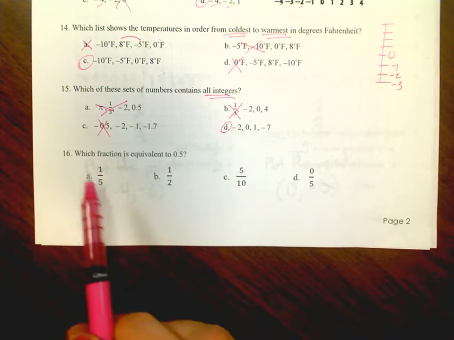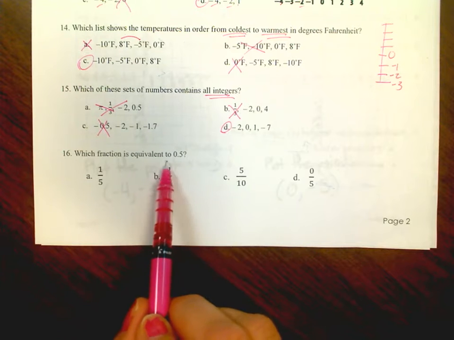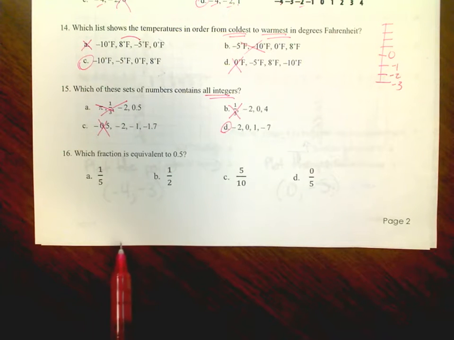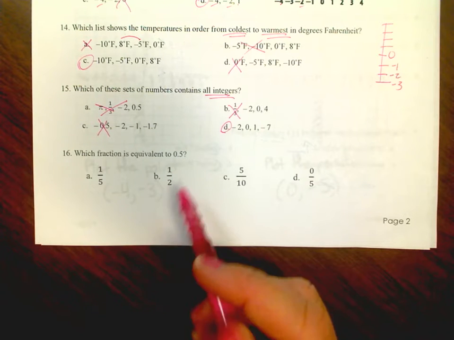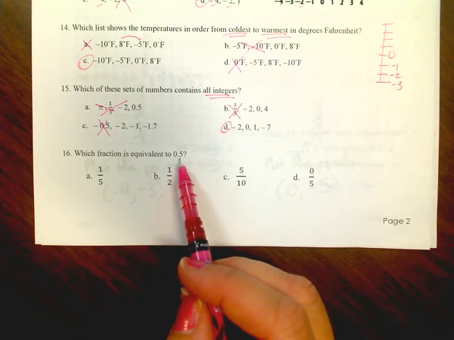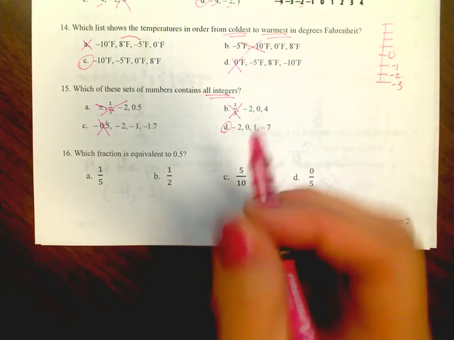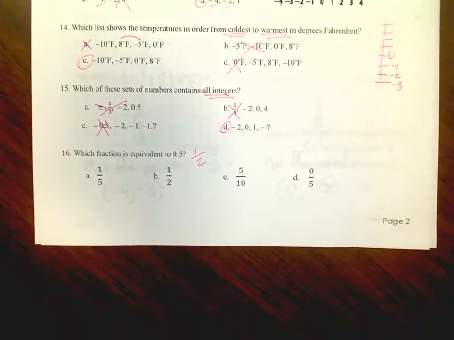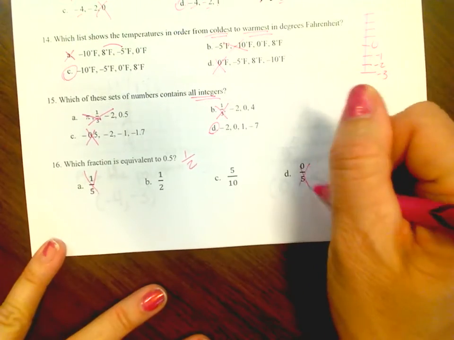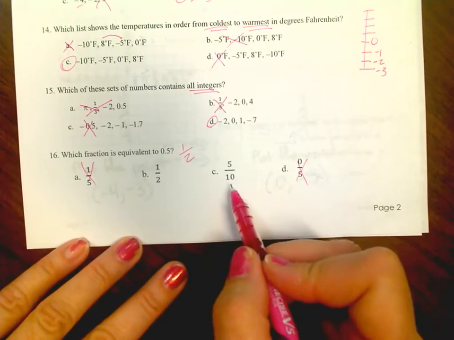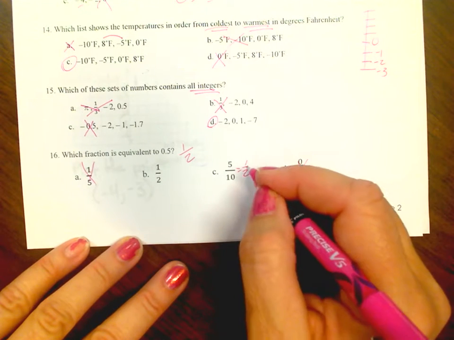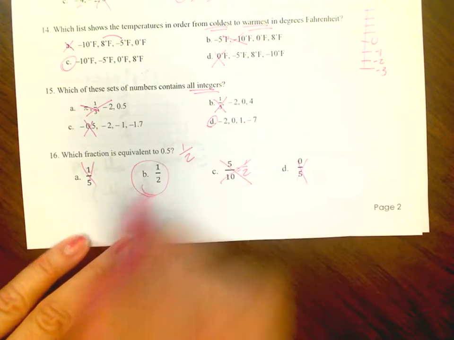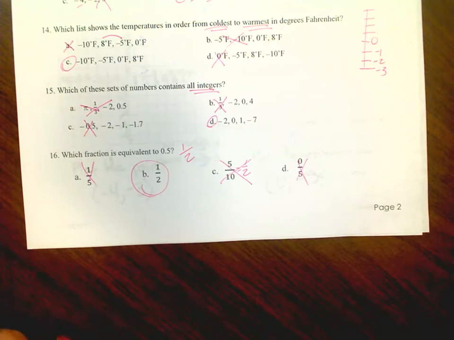Number 16. Which fraction is equivalent to 0.5? So if I write 0.5 as a fraction, think of your money. 50 cents is what of a dollar? It is 1/2 of a dollar. So it's not this one, it's not this one. And 5/10 equals 1/2. But because I had to simplify, 1/2 is your answer. You always want your answer in simplest form.